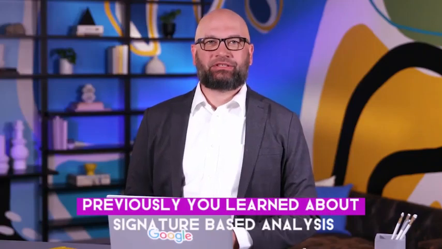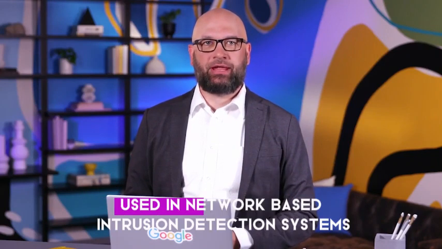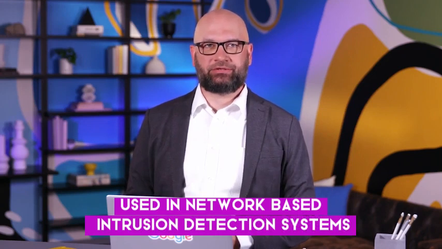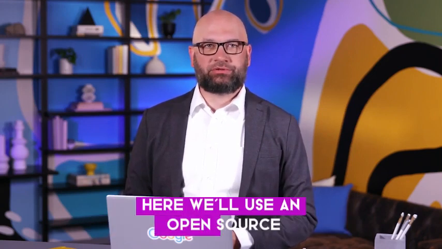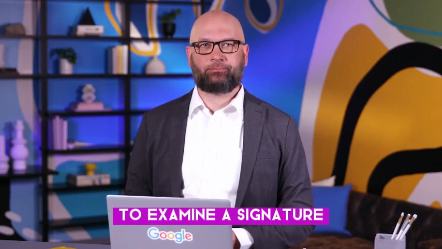Previously, you learned about signature-based analysis. You also learned how to read signatures used in network-based intrusion detection systems. Here, we'll use an open source, signature-based IDS called Suricata to examine a signature.